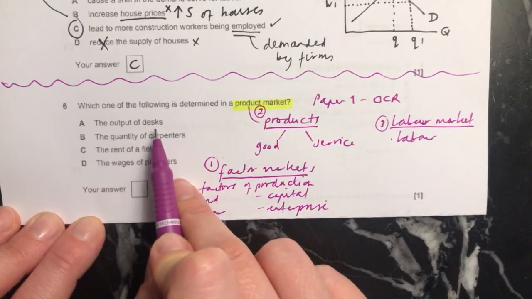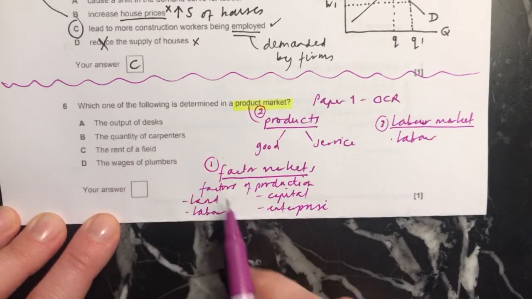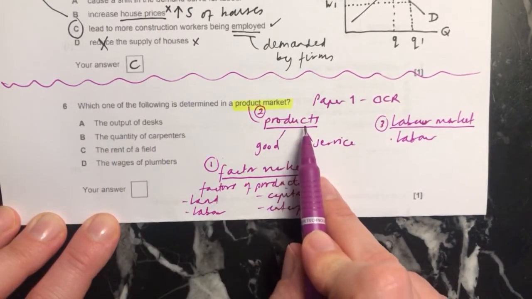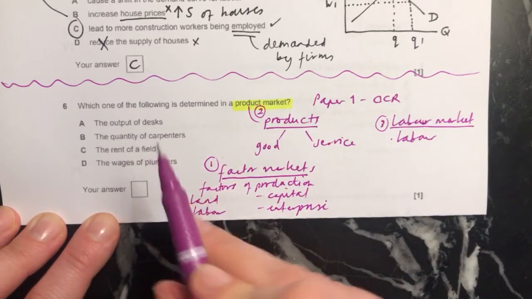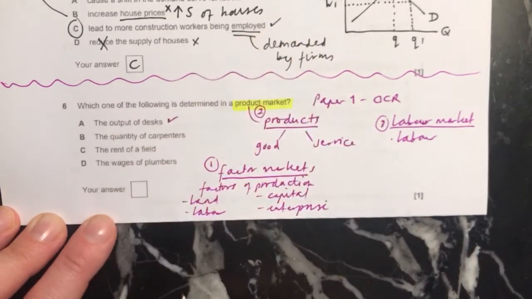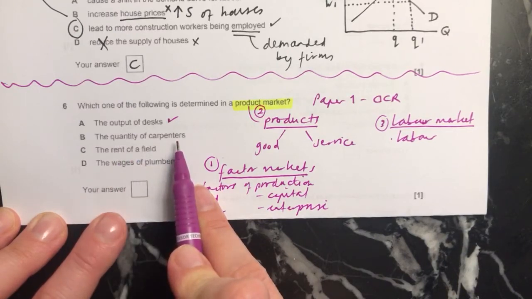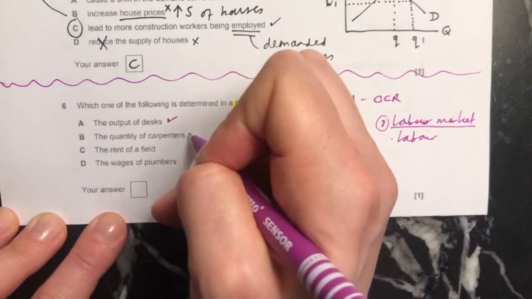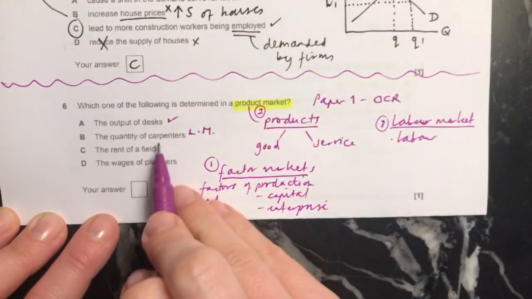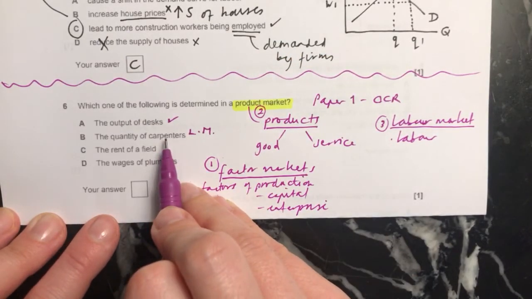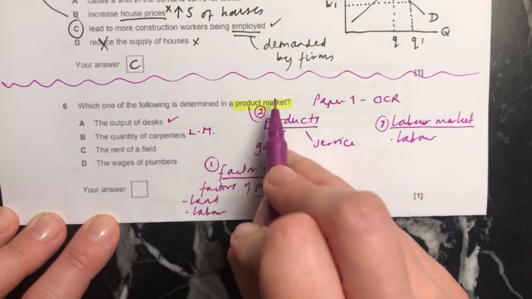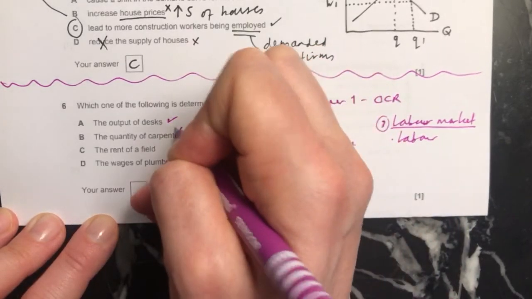So the output of desks, that sounds likely. You're using the factors of production to make things. You're in the product market. You are outputting or manufacturing desks. So it looks as if that's right. B, the quantity of carpenters. This is a labour market because you're looking at a type of labour, carpenters, and they're supplying themselves to the labour market. That's not to do with the product market. Looks as if that's wrong.